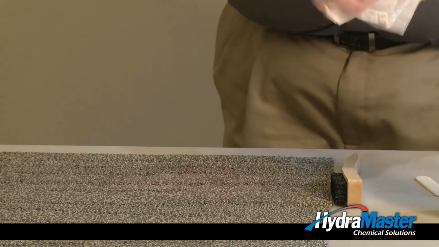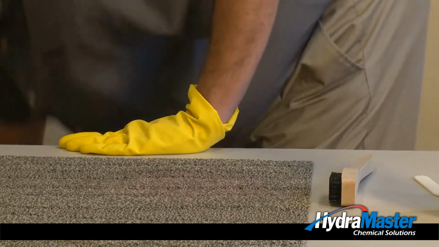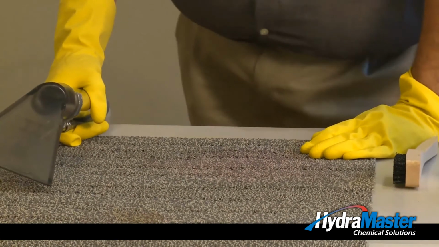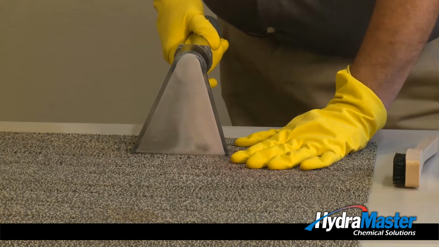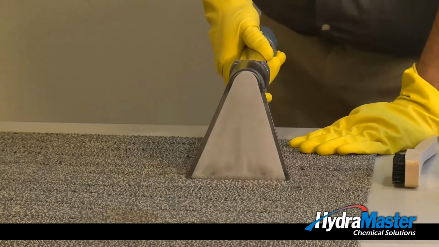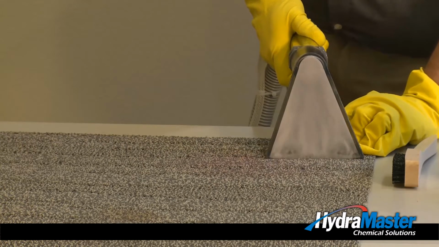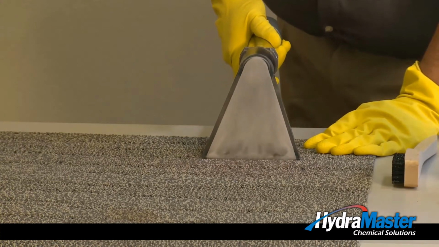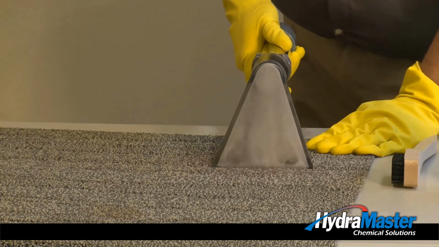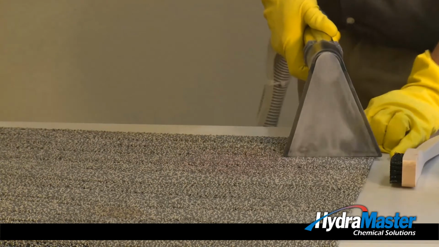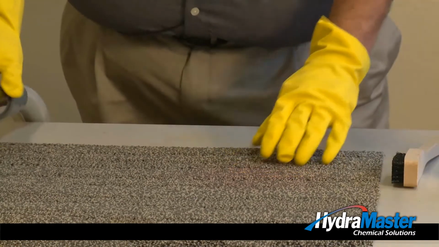Now, as you can see the color transfer, we're ready to extract. As you can see, we got a lot of the spot out.